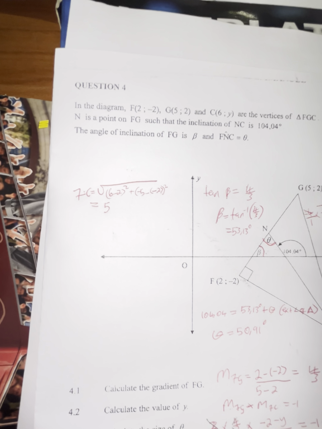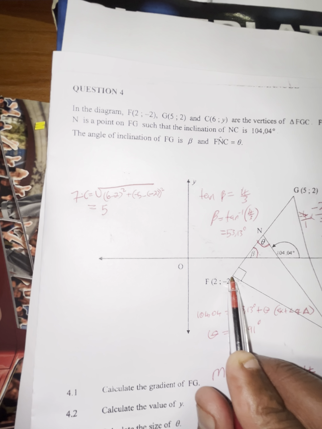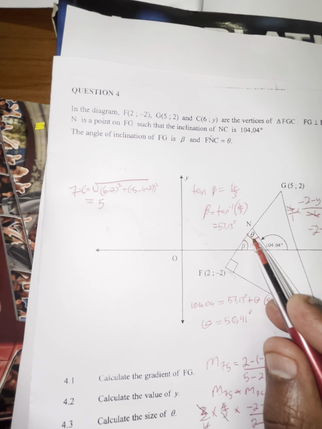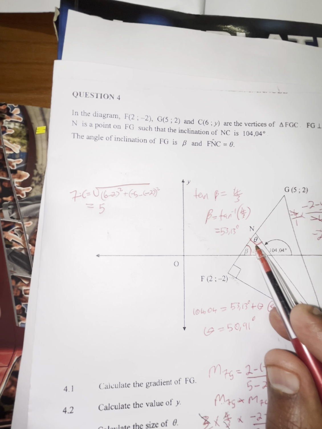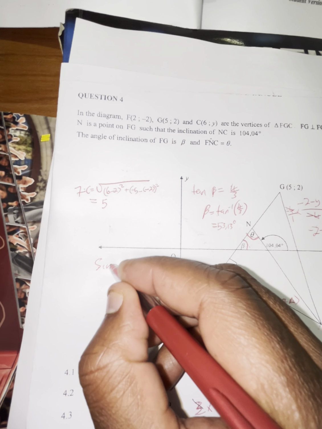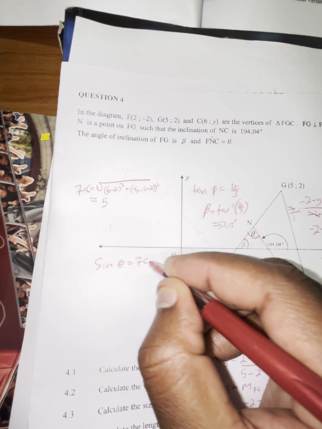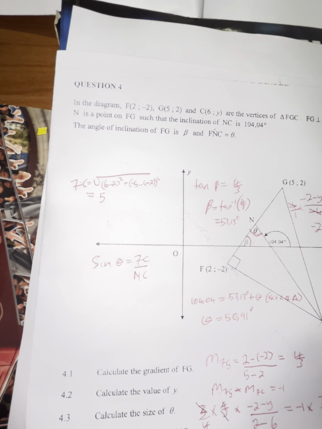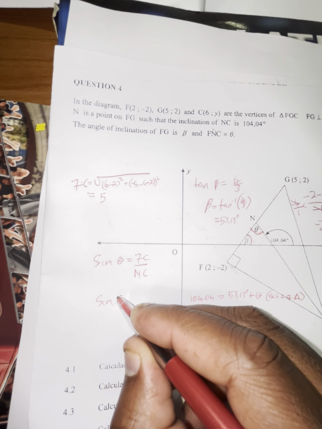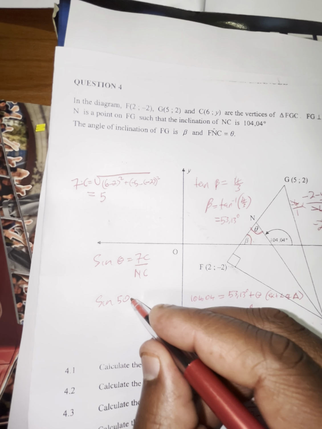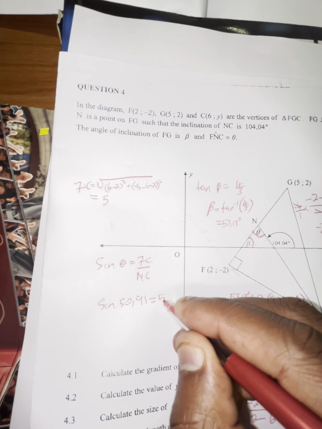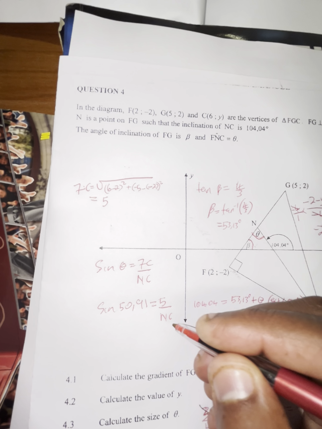Since you know that FC is 5, you can use the trig ratios, whereby sine of theta equals FC divided by NC. So theta is 50.91, and sine of 50.91 equals 5, which is FC, divided by NC.